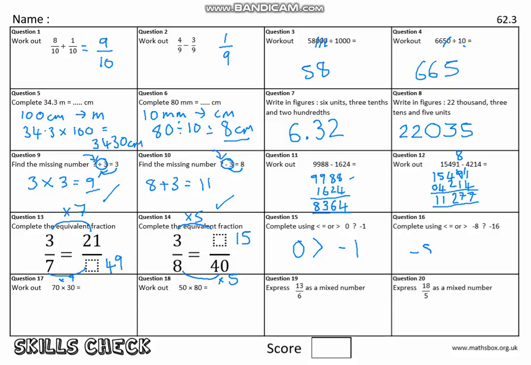Next up, we've got minus 8 and we've got minus 16. So, as I always say, you've got to think about your number line, okay? And it's going to be the number that's closest to 0 that is bigger, okay? And minus 8 is closer to 0 than minus 16. So even though 16 is a bigger number than 8, when they're negative, it's the other way round, okay? So your symbol should be that way round.